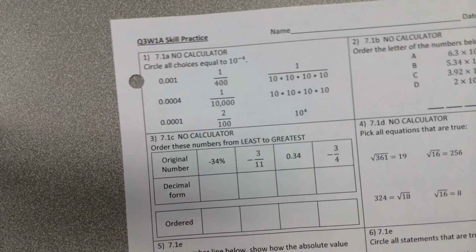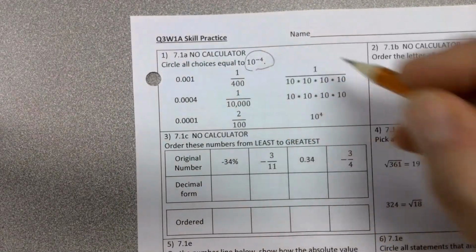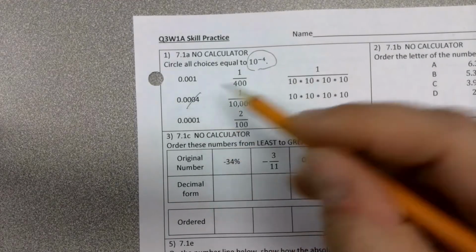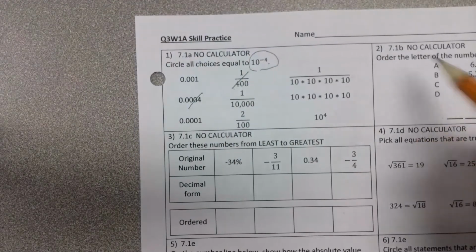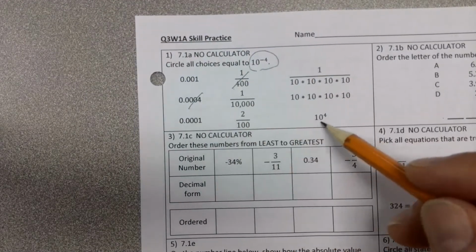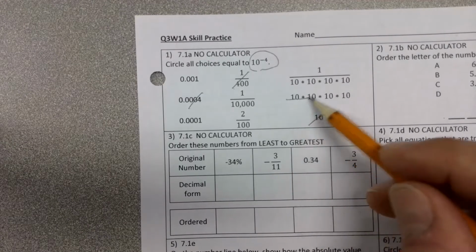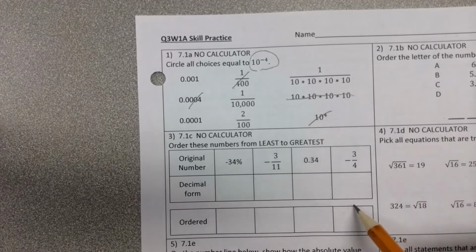Here we go. So 10 to the negative 4. It's not going to have a 4 in it. It's not going to be negative. It's not going to be 10 to the positive 4. It's not going to be 10 times 10 times 10 times 10.